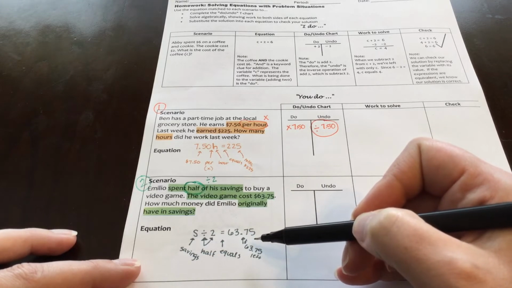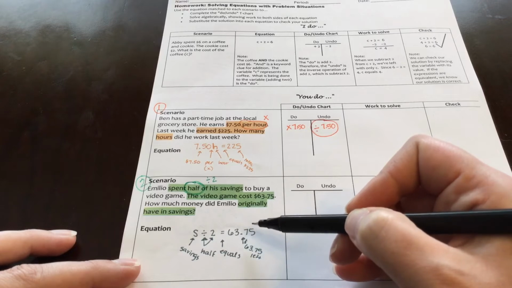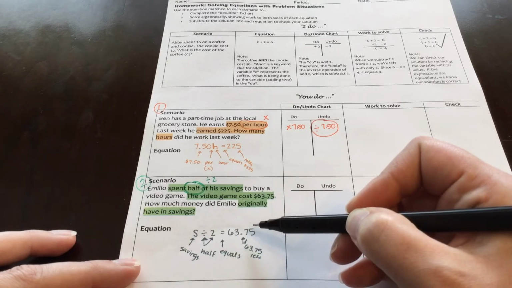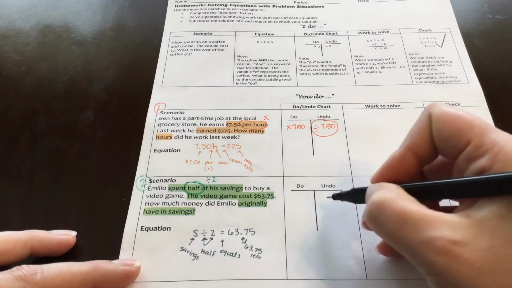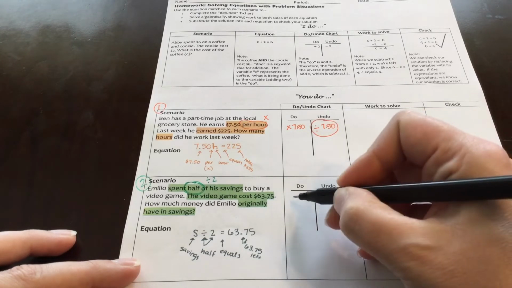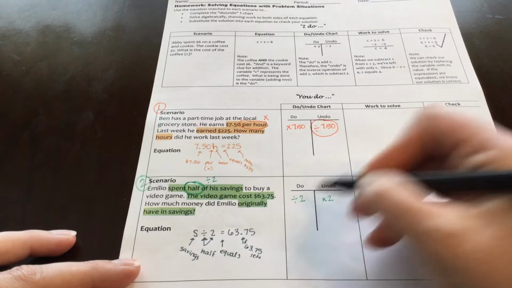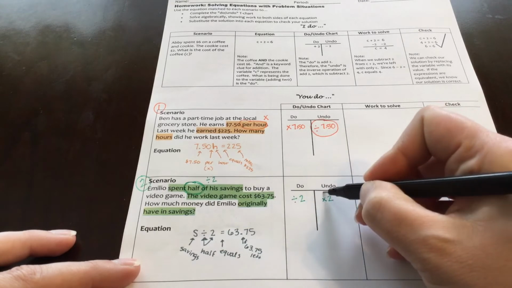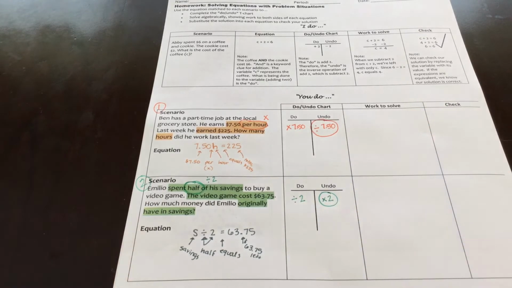$63.75. Other students said, I knew that I would have to multiply this by 2 in order to solve it, recognizing the undo, and then they knew that what was being done had to be the inverse of that. This will be the operation that is used for solving.